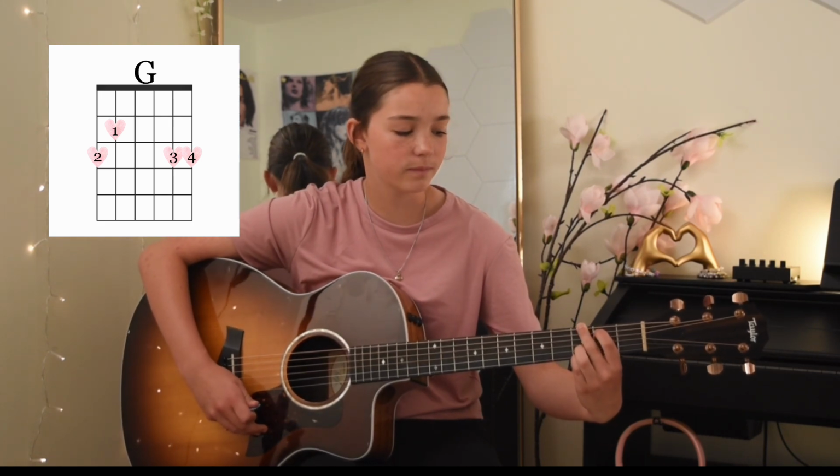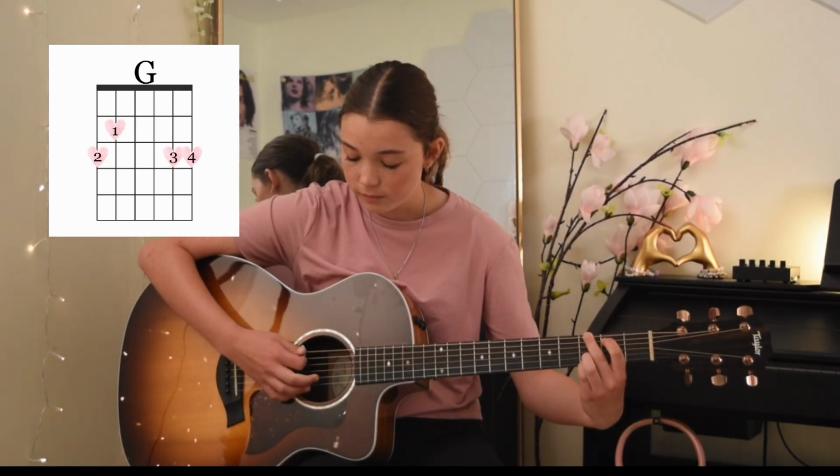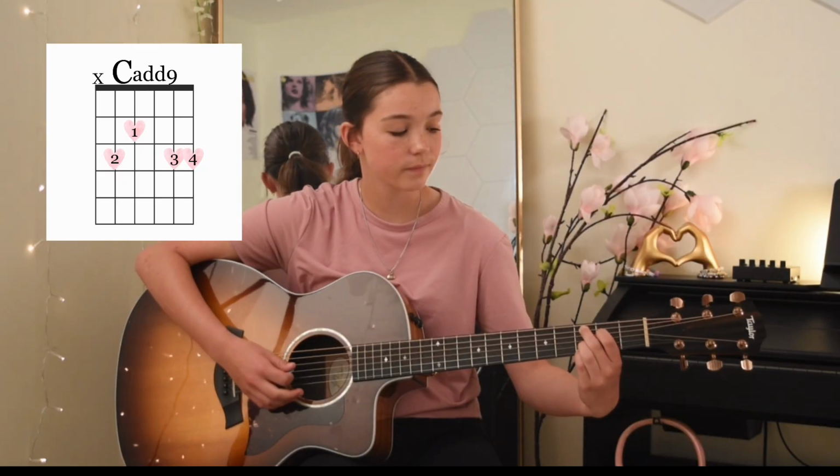So your first finger is on the 5th string 2nd fret, and your second finger is on the 6th string 3rd fret. For G, you always strum all 6 strings. For C's, you only strum the 5. There are other different ways to play G.